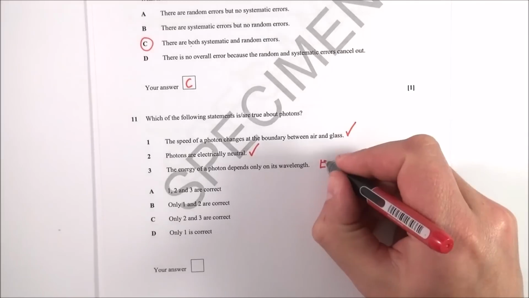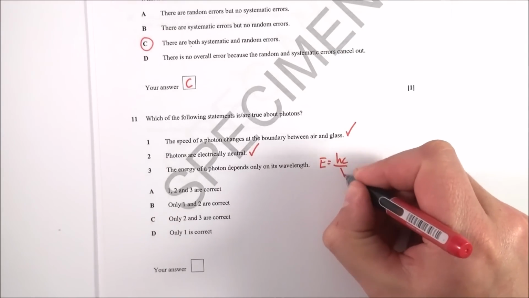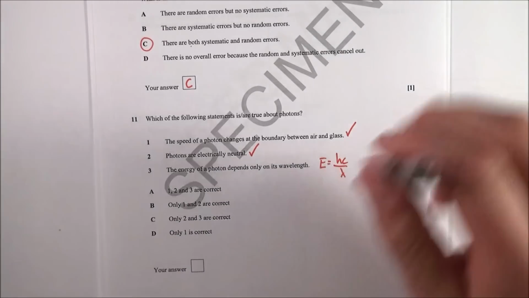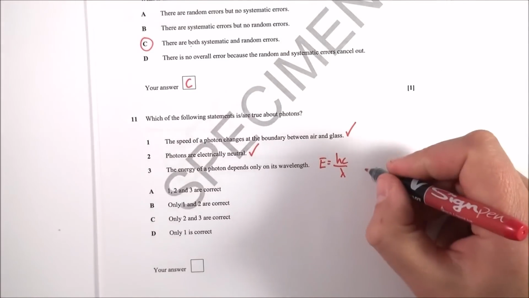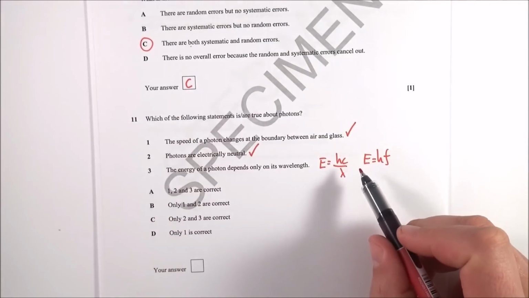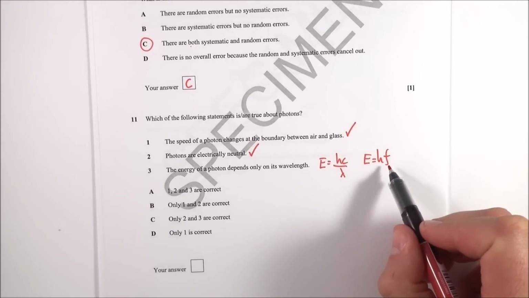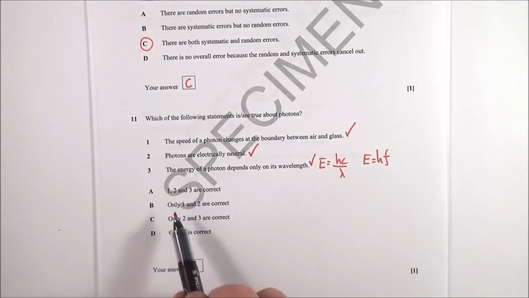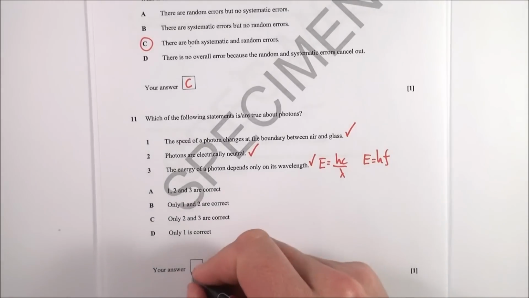Effectively, we've got E is equal to hc over lambda. And provided photons are moving along, we can also say that E is equal to hf. Basically, the energy of the photons really depends upon the frequency of that photon. So this third one is true as well. And which one's correct? So 1, 2 and 3, the answer is A.